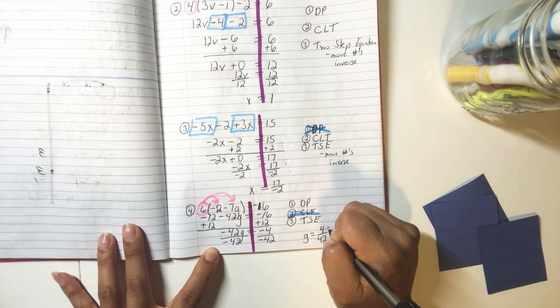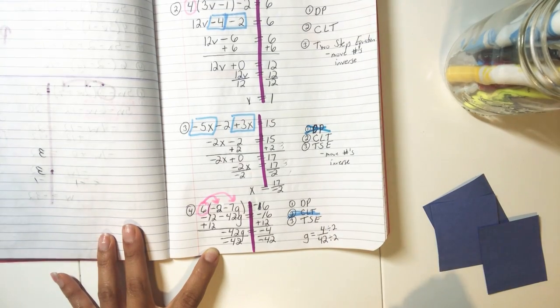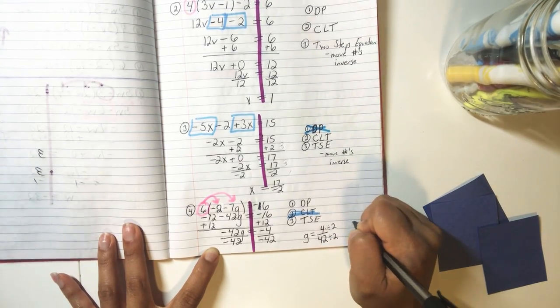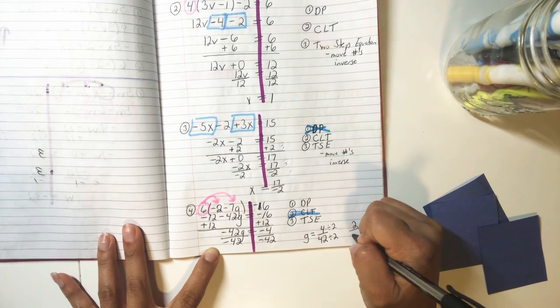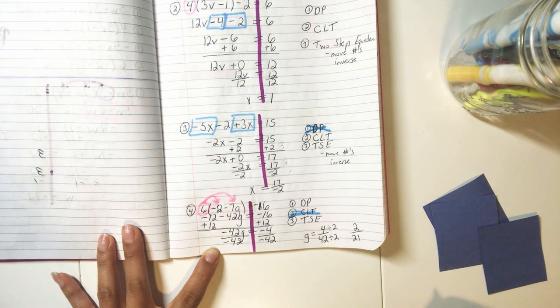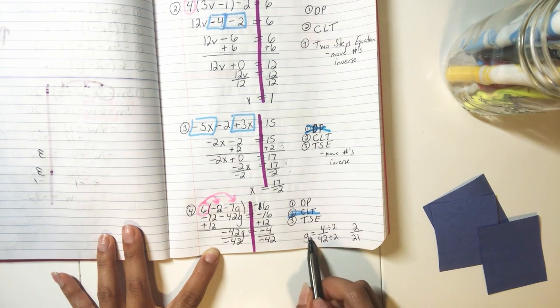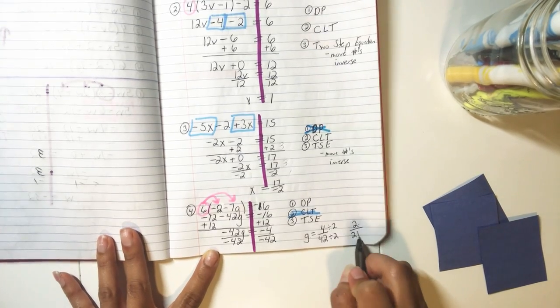Yes, 2. 4 divided by 2 is 2. 42 divided by 2 is 21. So g is going to equal 2 over 21.